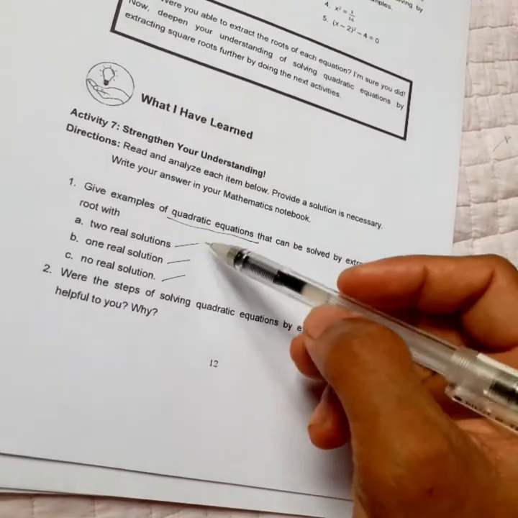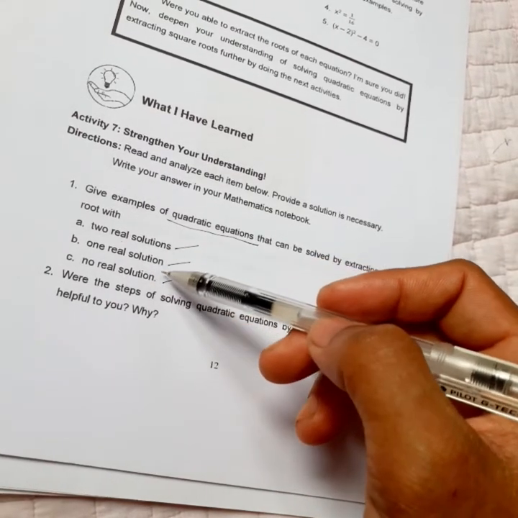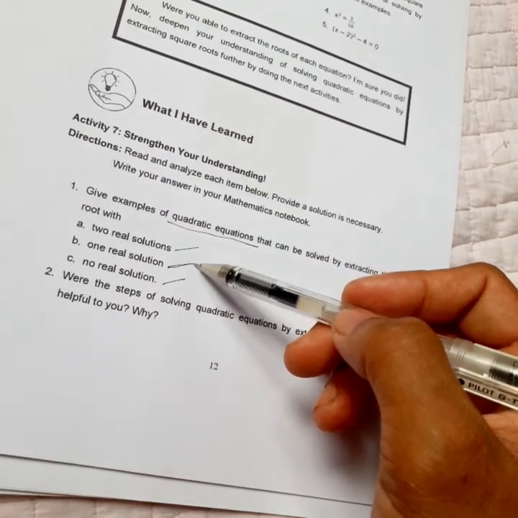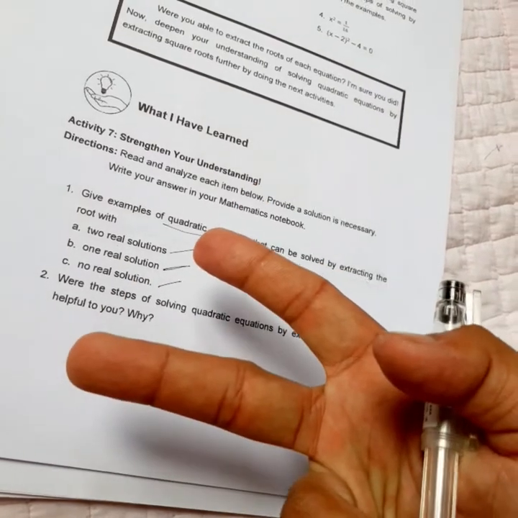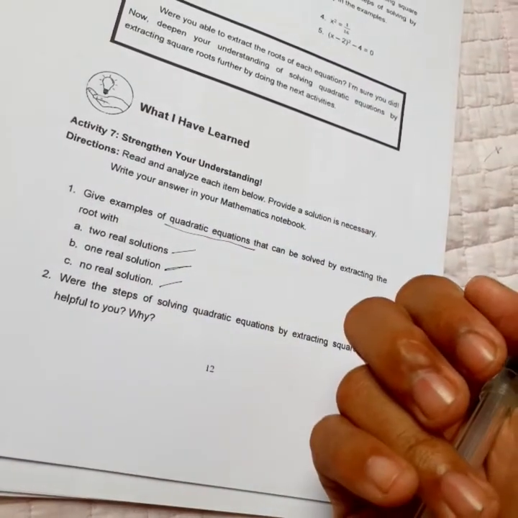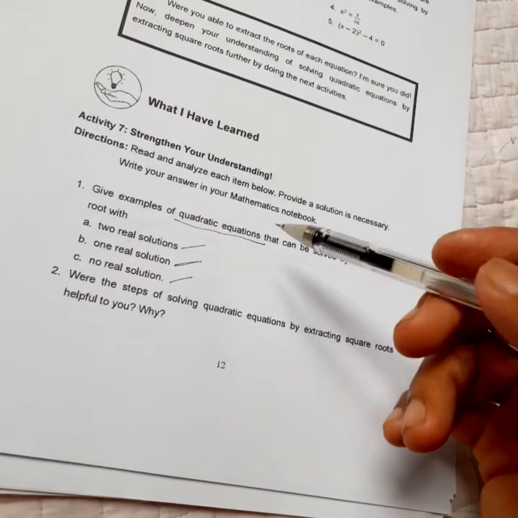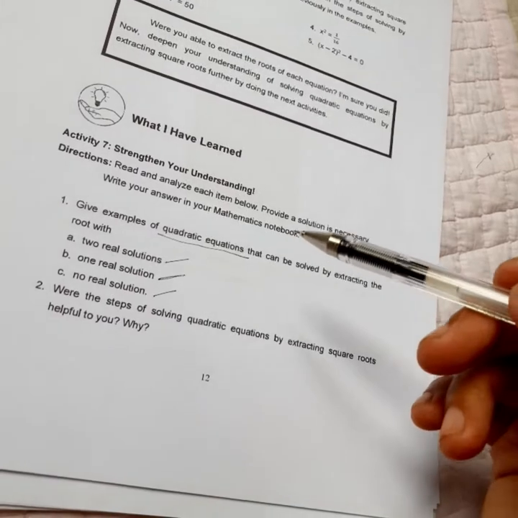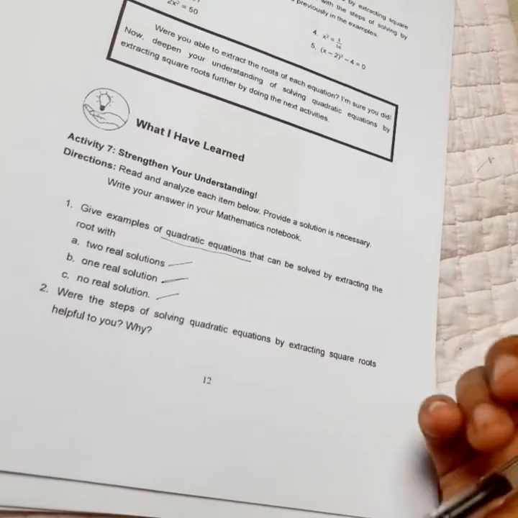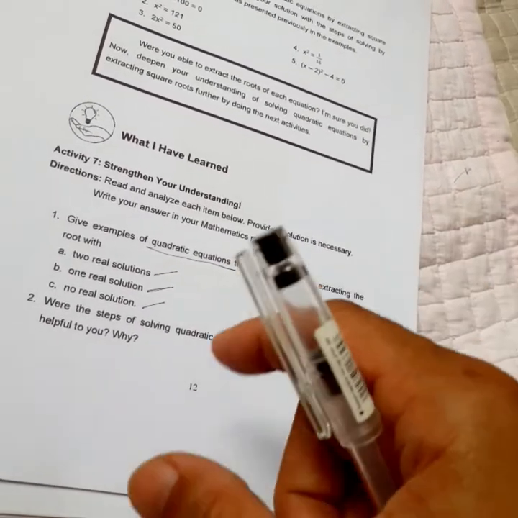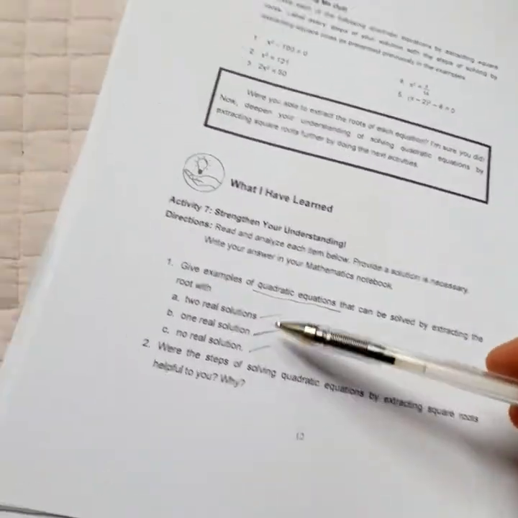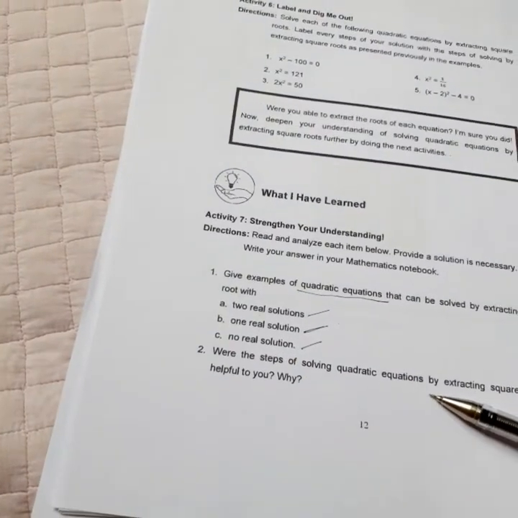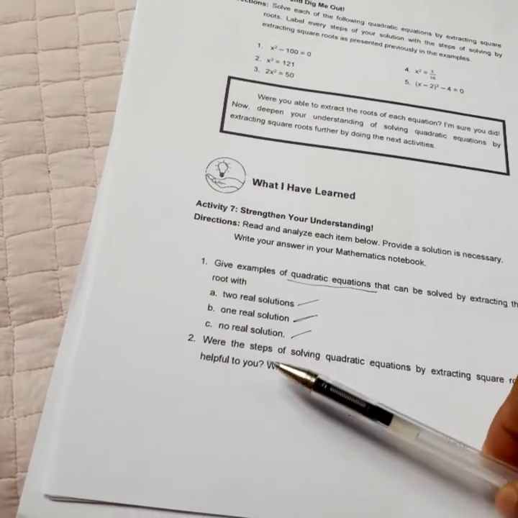Okay, get two real solutions, one real solution. What happens if there is one real solution? If your two answers are the same. For example, you got an answer of 2, and when you solve the other one, the answer is also 2. Then that is one real solution. They are just one, since both are 2. So, one real solution. Okay, next, were the steps of solving quadratic equations by extracting square roots helpful to you? Why? So, answer that.